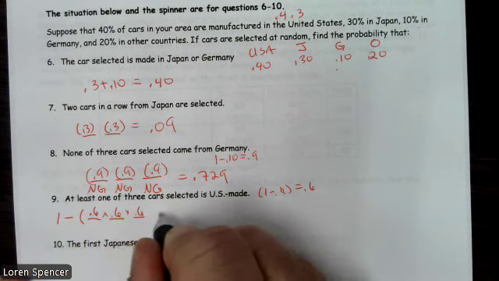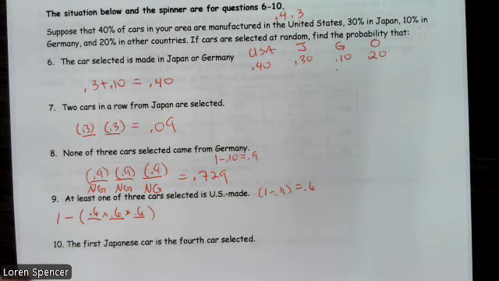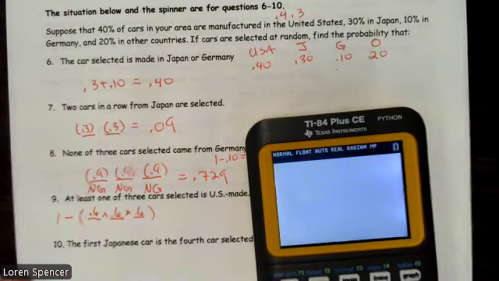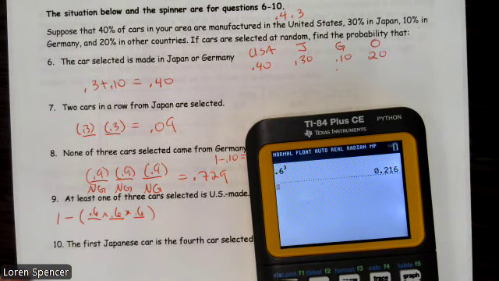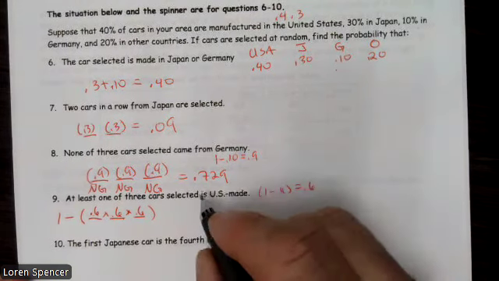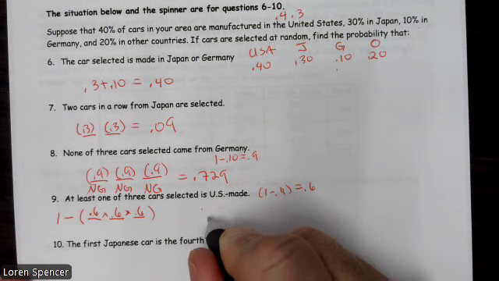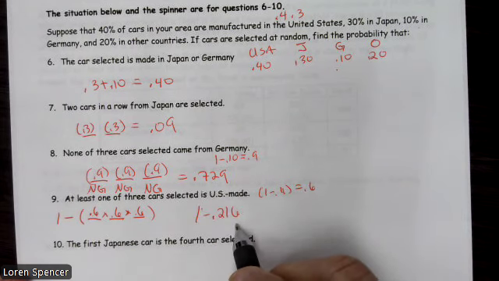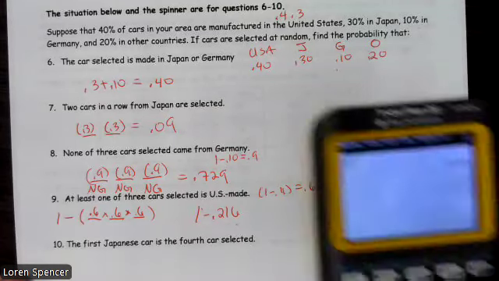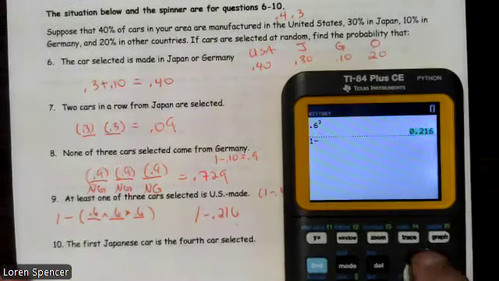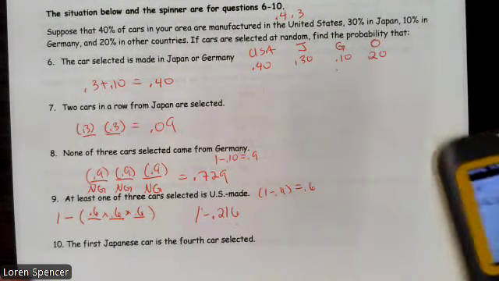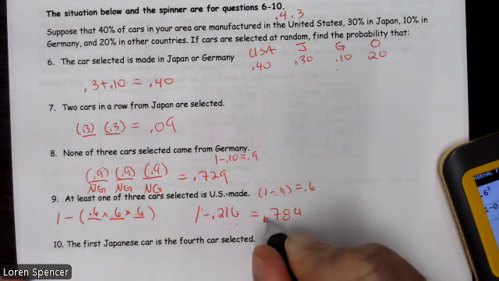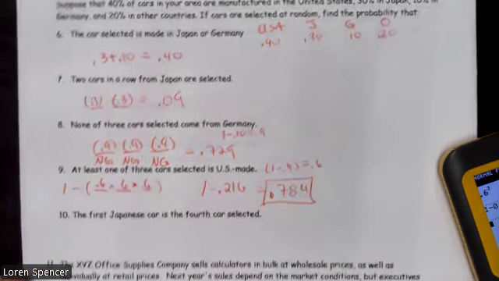Put a times sign in between there, close that up, and we have 0.6 raised to the third power, which is 0.216. That 0.216 is none are from the US. The probability that at least one would be 1 minus that, and we get 0.784. So if you have three cars, there's about a 78% chance that at least one of them is from the US.